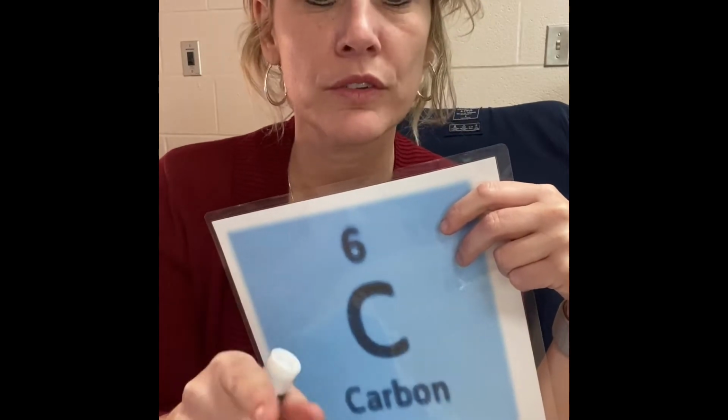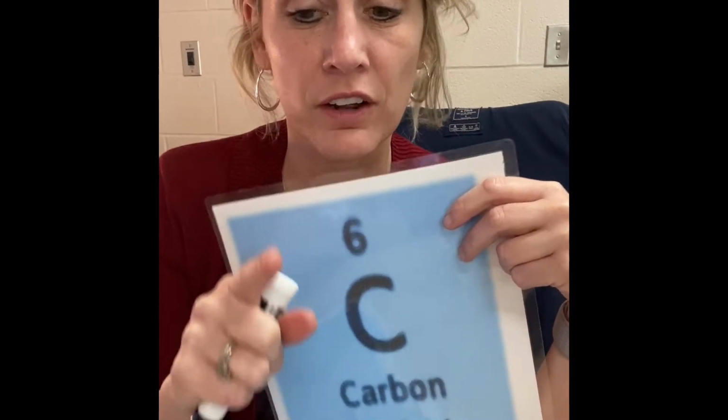So carbon has an atomic number of 6, meaning on the periodic table, it's going to be the 6th one listed. So this is then also the number of protons that the element has. So atomic number 6 refers to how many protons. Now remember, protons are the positive charges in an atom. So this is atomic number of protons.